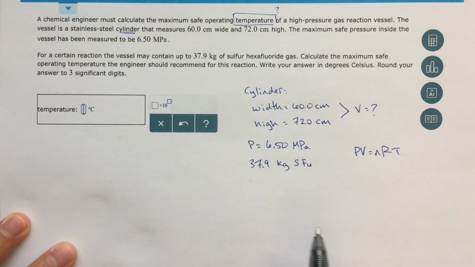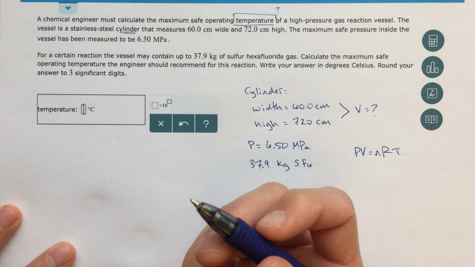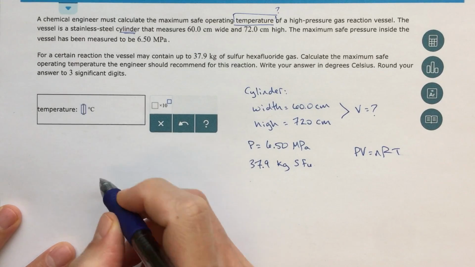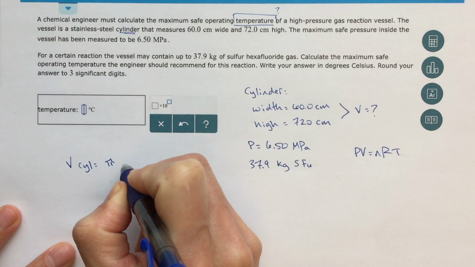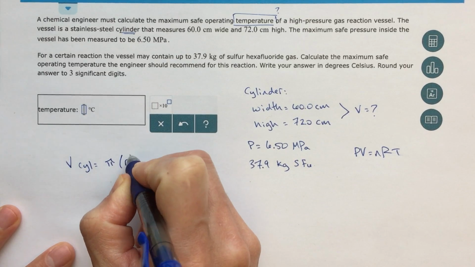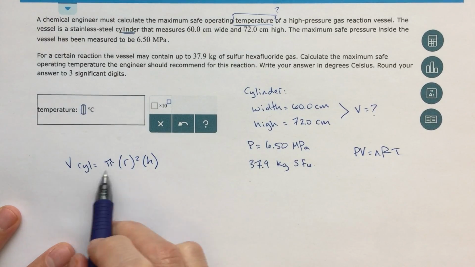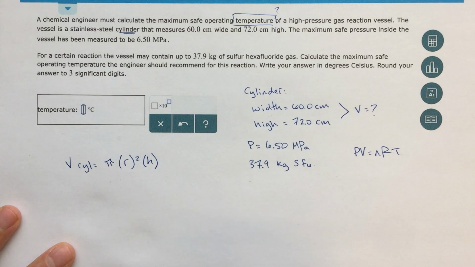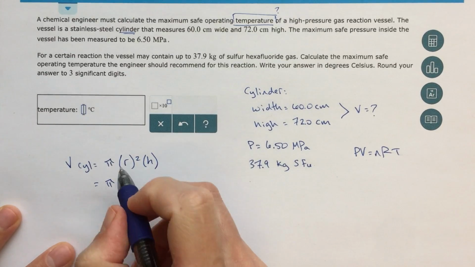For this cylinder, what I actually did is I just Googled cylinder volume equation. I think that's the term that I used, cylinder volume equation. And I found that for the volume of a cylinder, the equation is pi times r squared times the height. So this equation here, we can use with this information over here to figure out what the actual volume of that cylinder is. So pi, we can just plug in 3.14.